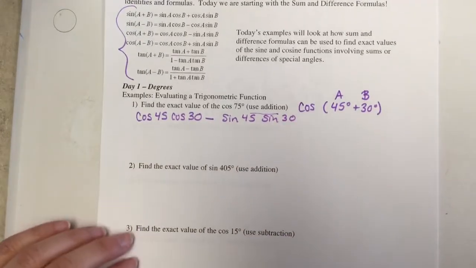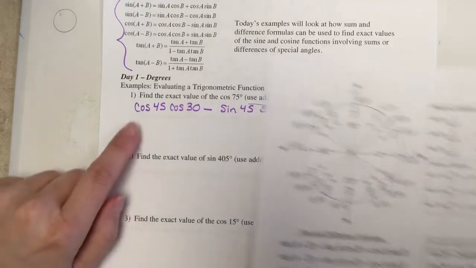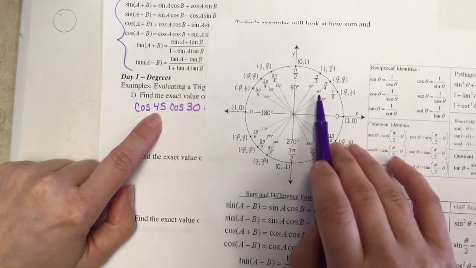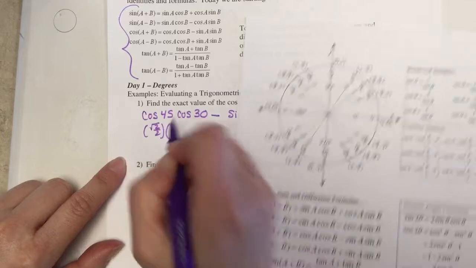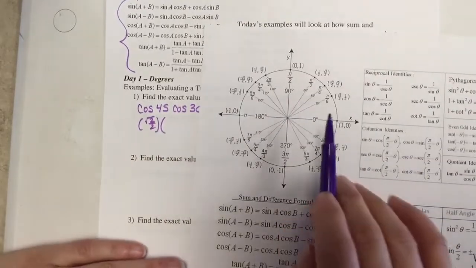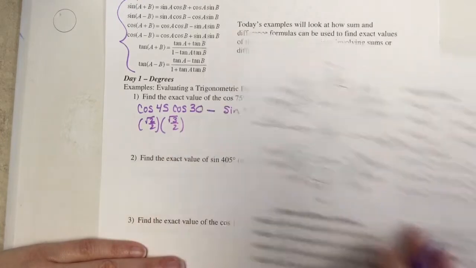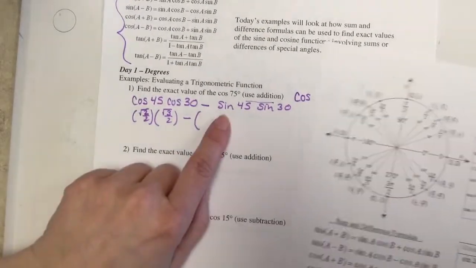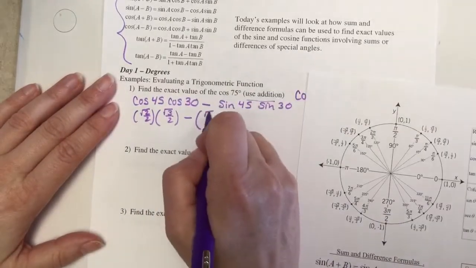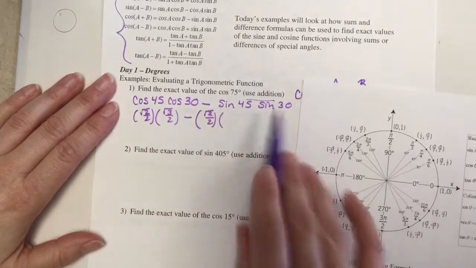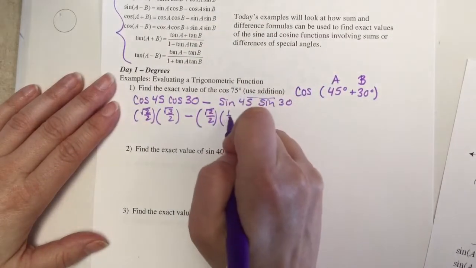Now here, you're going right to that unit circle. Remember, a cosine is an x value. A sine is a y value. So if I want the cosine of 45, you go to 45. Cosine is square root of 2 over 2. Cosine of 30, you go to the 30. The cosine is the x, square root of 3 over 2. Minus. Now if I want the sine of 45, the sine is the y value, so I take the square root of 2 over 2 times the sine of 30. At 30, the sine is the y value, so it's 1/2.